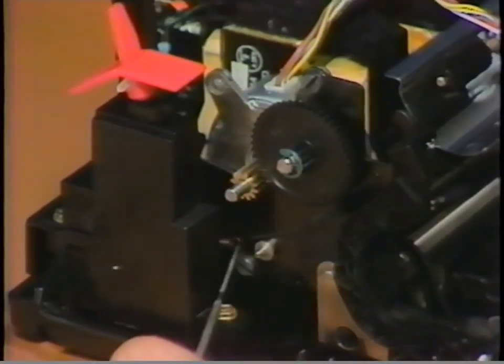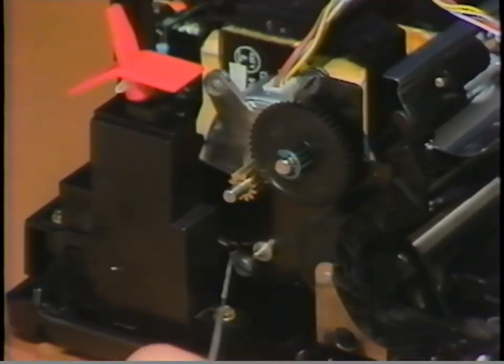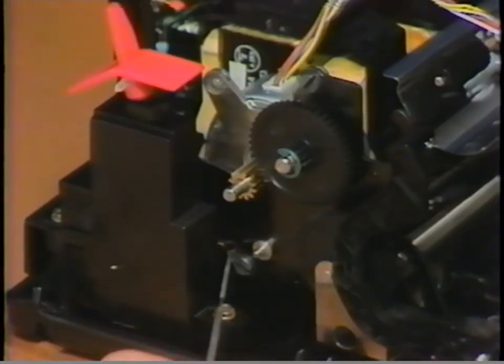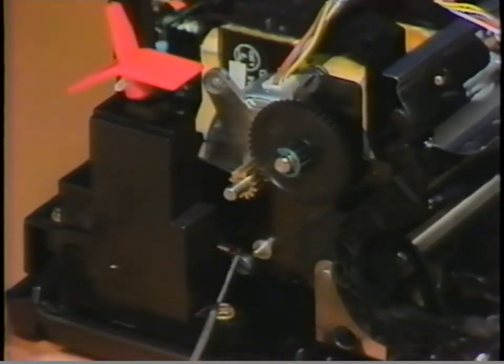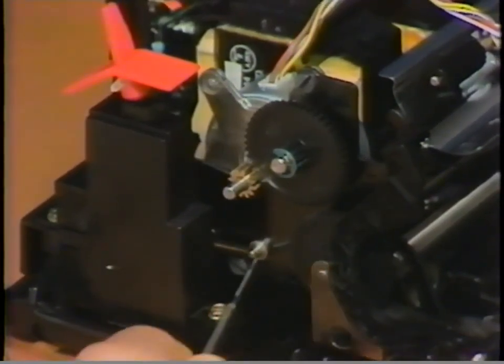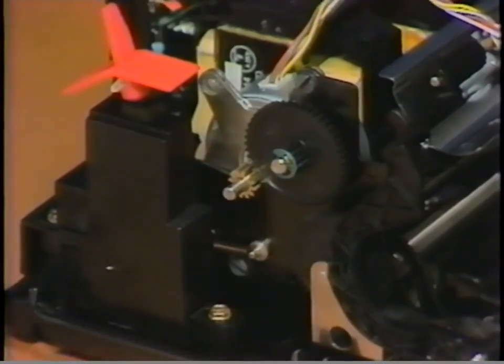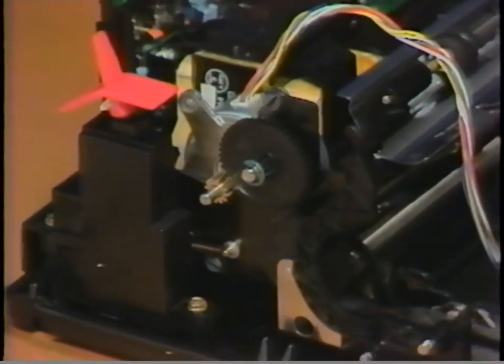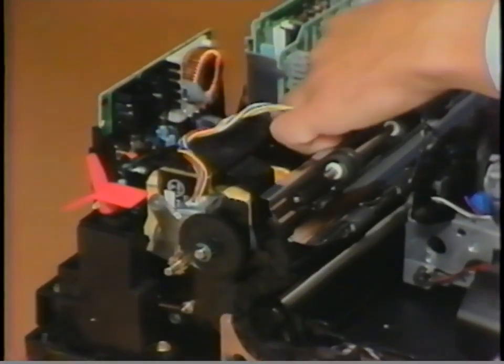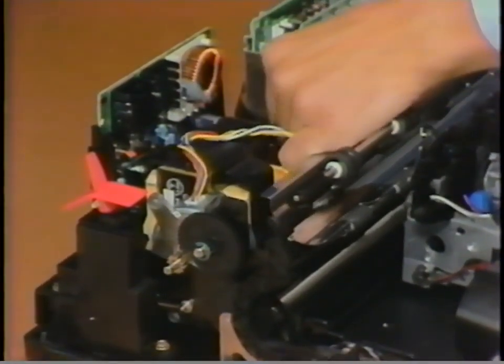Reconnect the load spring on the paper feed motor. Reconnect the paper feed motor connector J3P to the printer board.